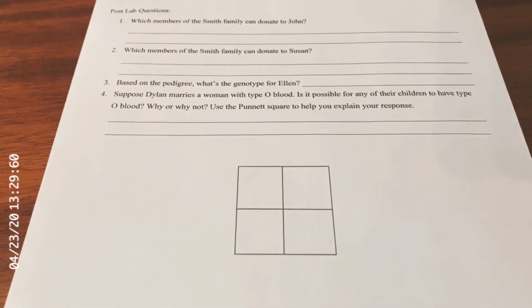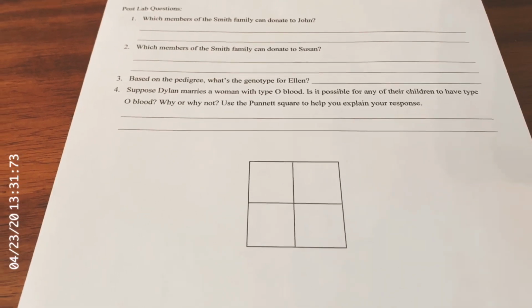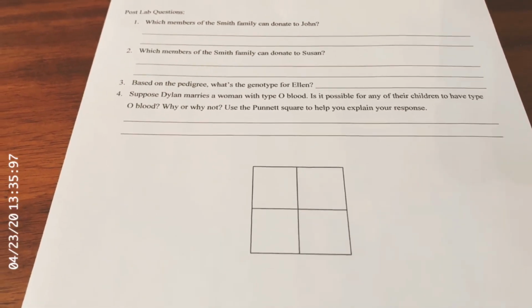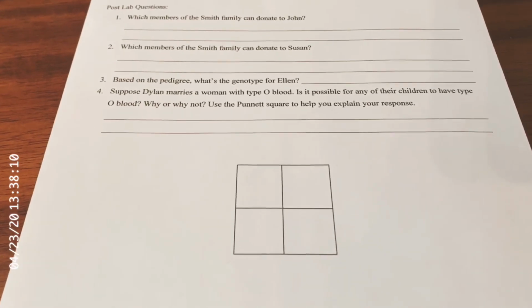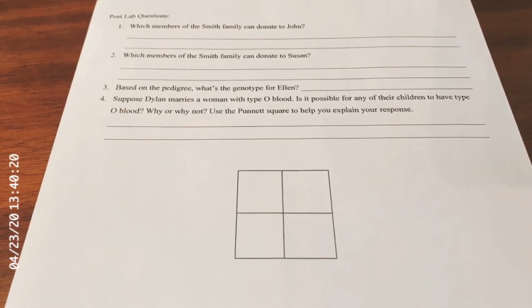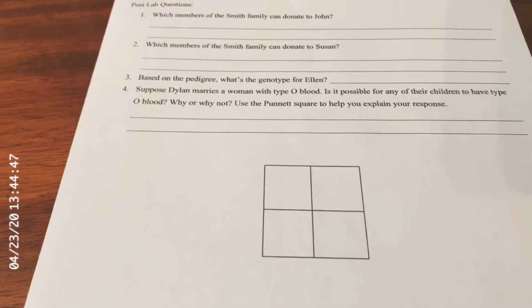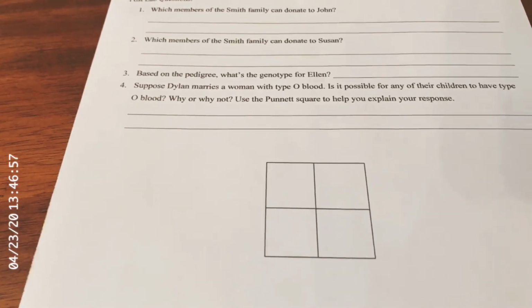And then number 4, suppose Dylan marries a woman with blood type O. Is it possible for any of their children to have O blood? Why or why not? Use the Punnett square to help explain your response. You need to send me all 3 pages of this lab by Monday.